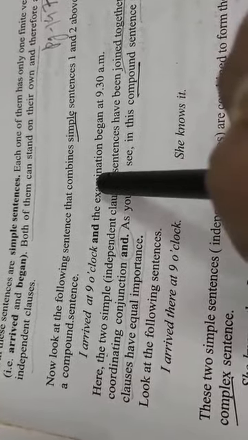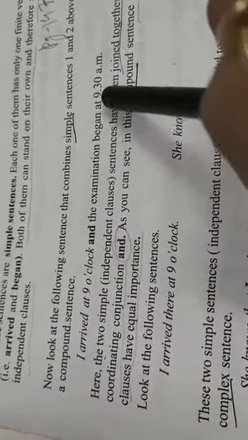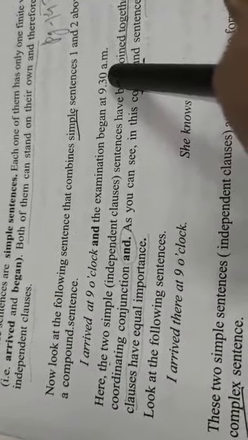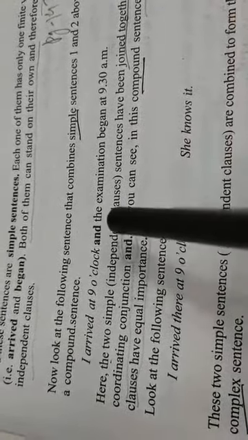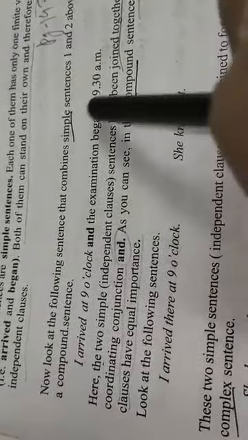In ninth class you have learned what a clause is. You know very well. So here: I arrived at 9 o'clock and the examination began at 9:30 a.m. Both sentences have their own meaning and equal importance.